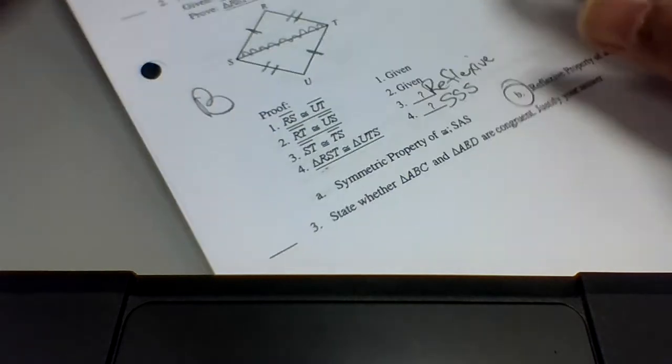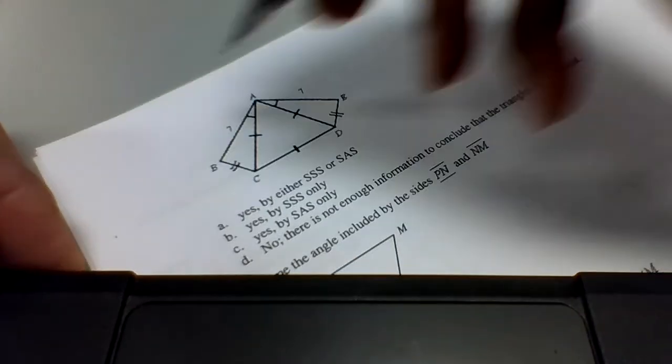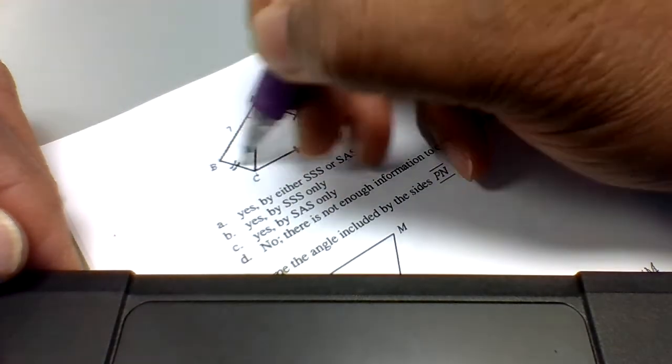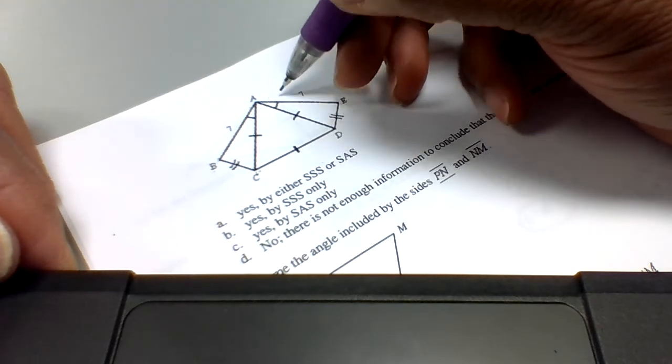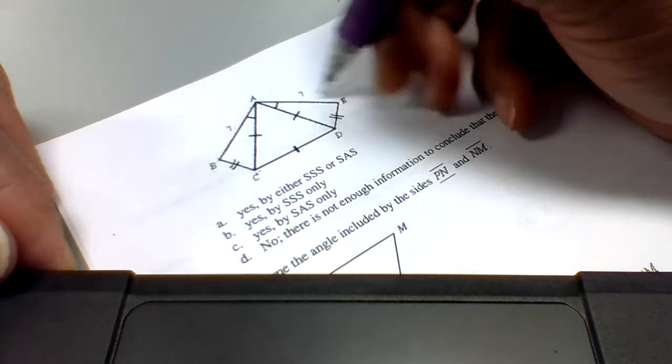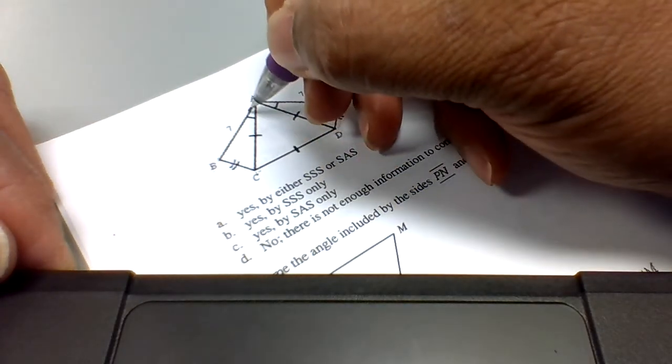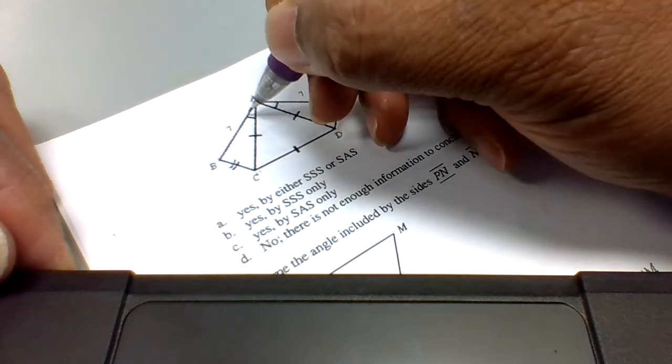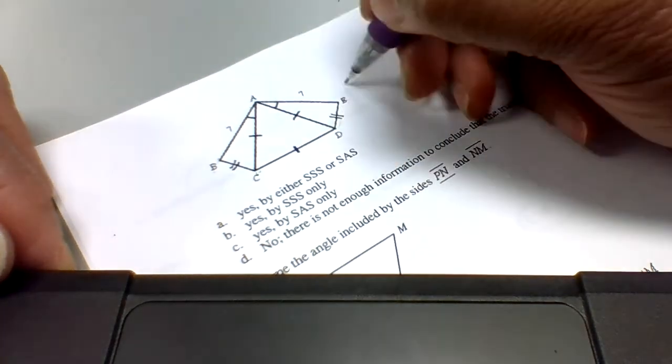Next one, state whether triangle ABC and AED are congruent. So ABC is this triangle, and AED is this triangle. If you take a look, you have an angle, a side, and a side.